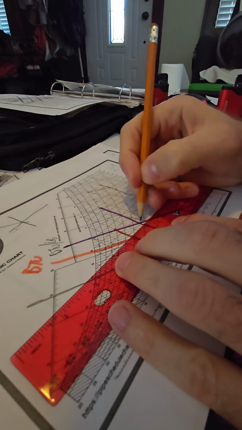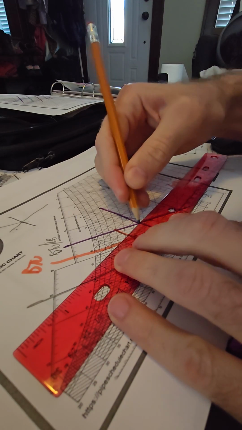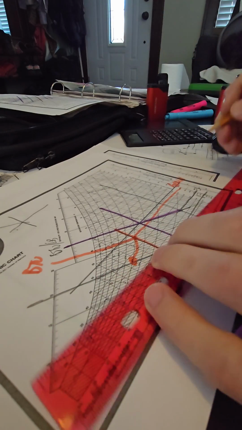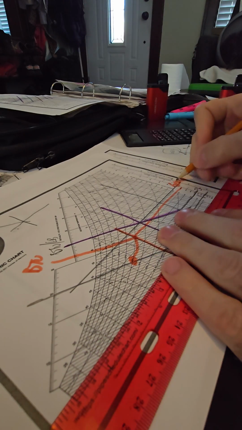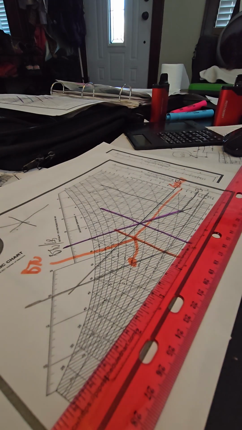Shoot. That's why I like to use pencil, because it's a bit finer. So I'm going to say that's 54. 54 grains, and then the other one is supply air.